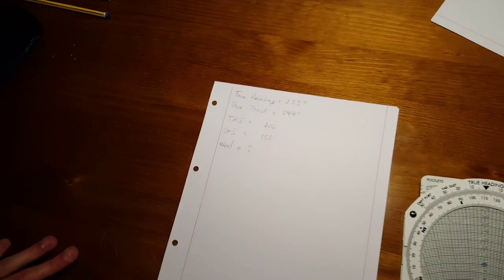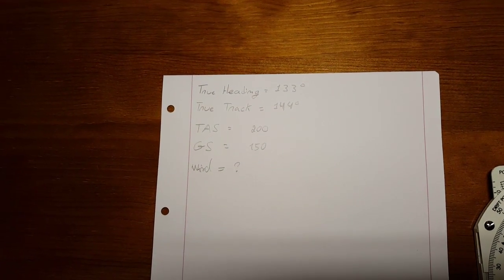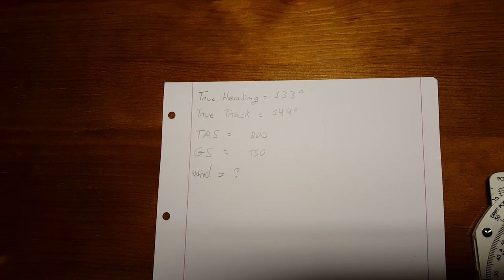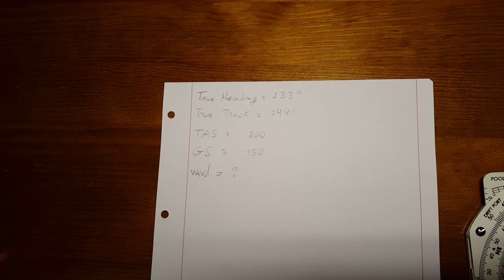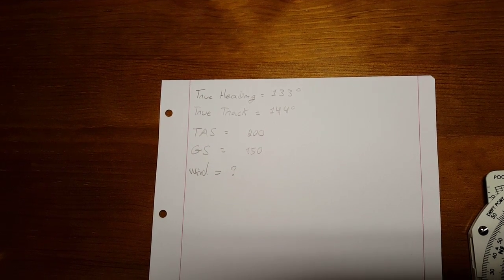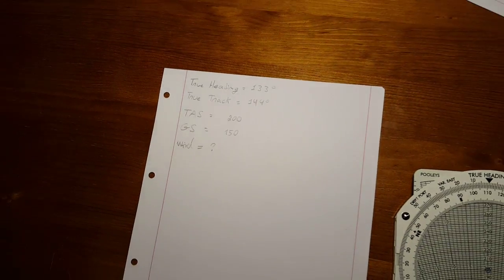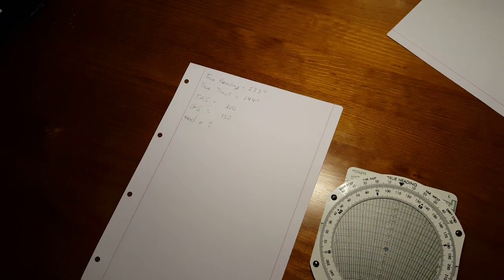Okay guys, for this exercise of the CRP-5, we're going to have the true heading, 133 degrees, and true track, 144. We're going to have true airspeed, 200 knots, and ground speed, 150 knots. We want to know the wind direction and the wind speed.